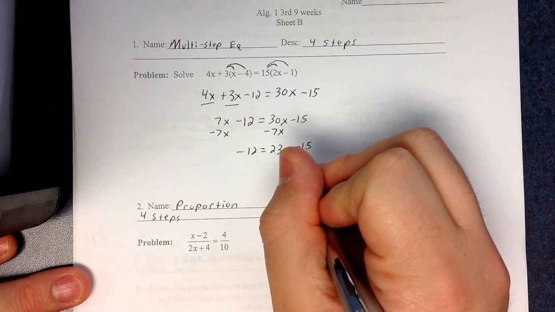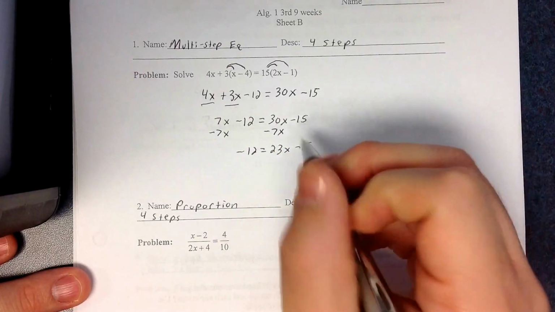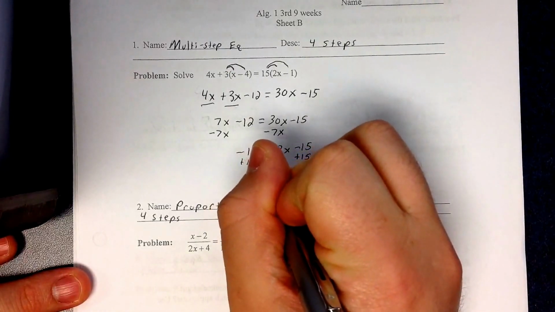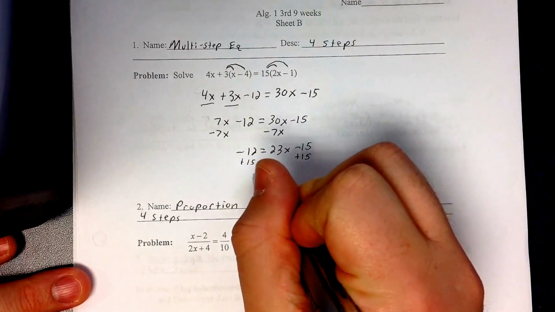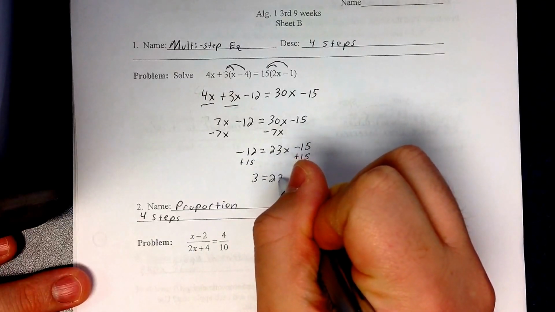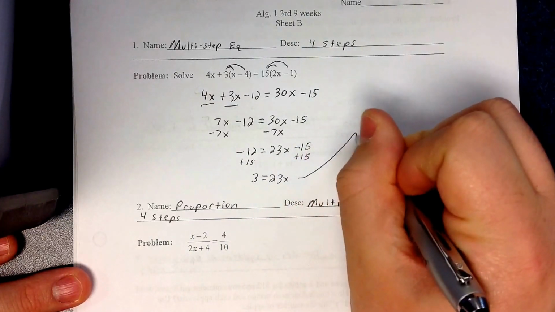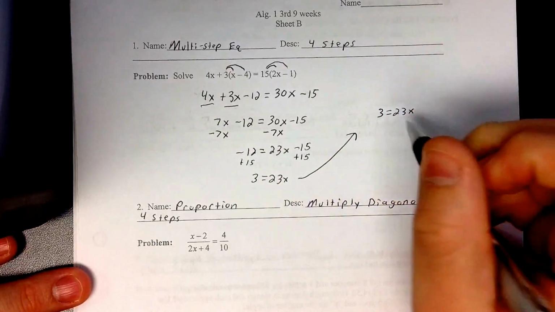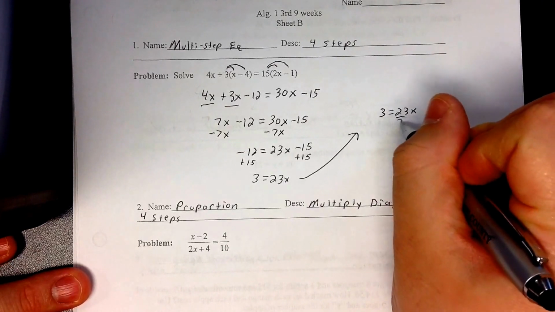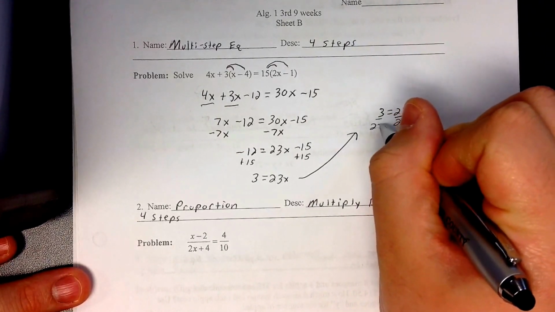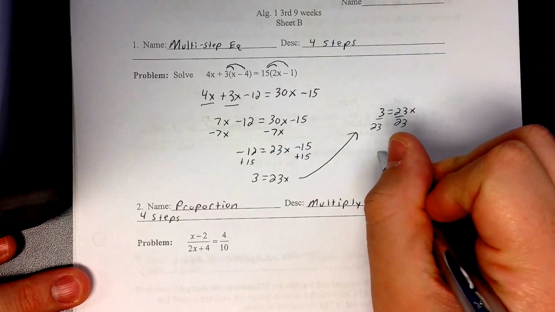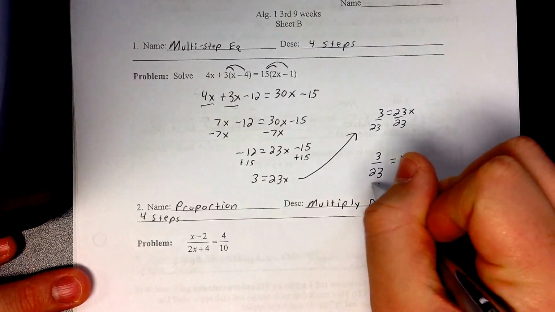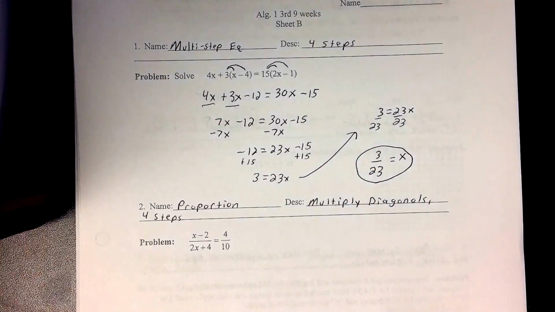So here's my variable. It's not by itself because of the 23 and the minus 15, so I get rid of the minus first. So I add 15. Negative 12 plus 15 is positive 3, would equal 23x, so we'll go up here. So I got 3 equals 23x. So I divide by the number in front of x, which is 23. And it's okay, it's a fraction. There's no number that goes into 3 and 23 other than 1. So I get x equals 3 over 23.